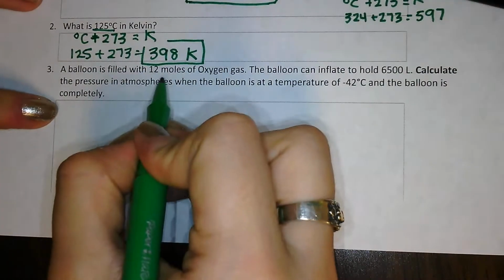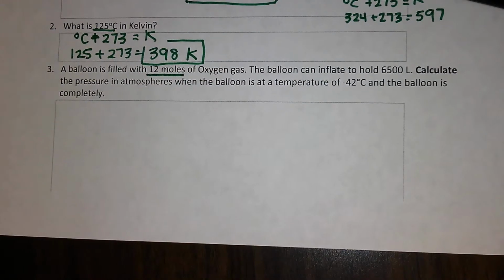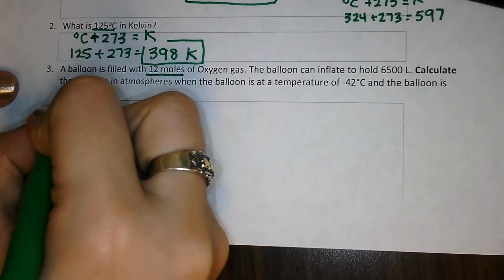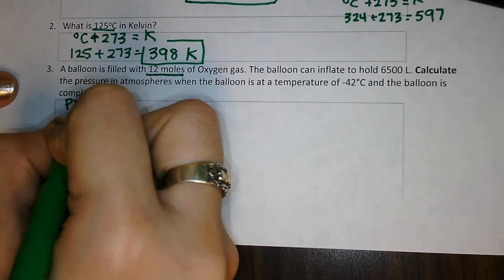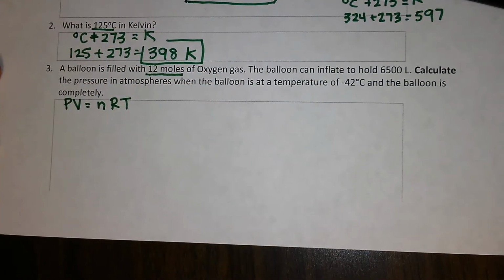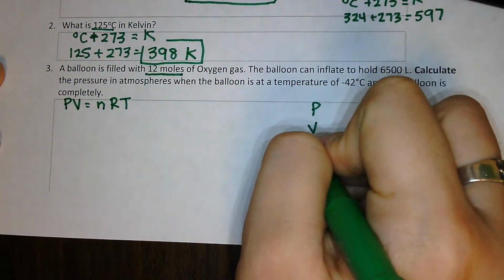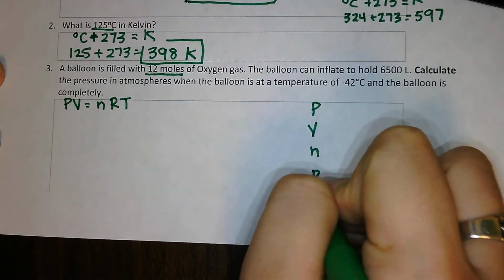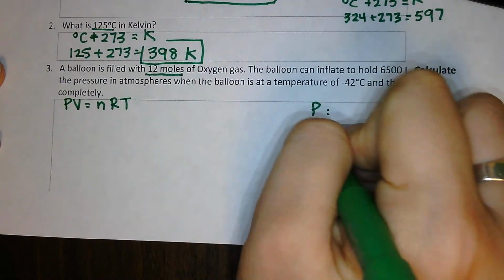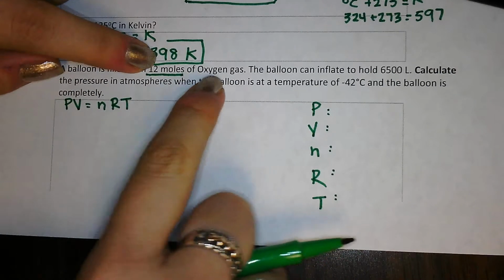Next up, we got another one of my ideal gas laws. Again, if they give you some information about moles, typically that's an indicator that you should use the ideal gas law. Write down the formula. PV is equal to nRT. Now I need to find my variables. I need to find P, V, N, R, and T. Let's read the problem.